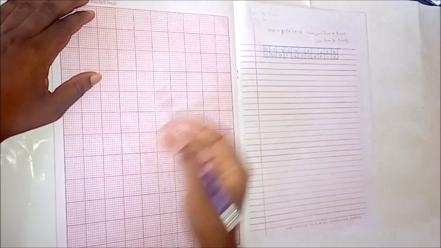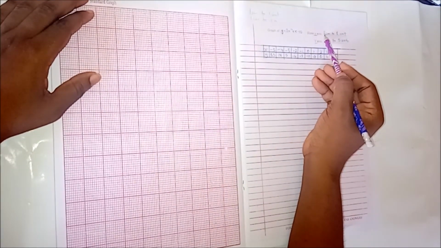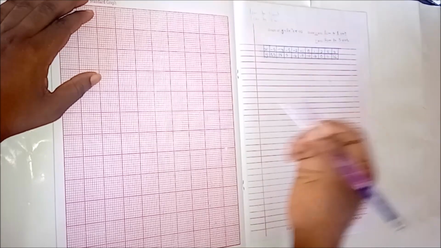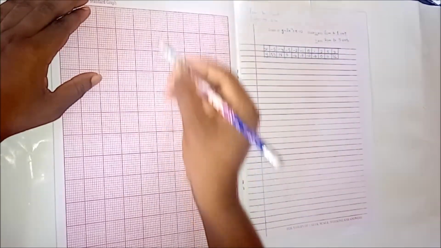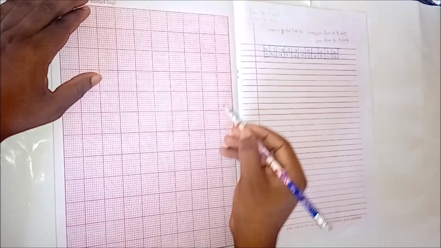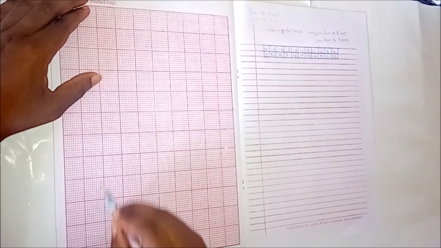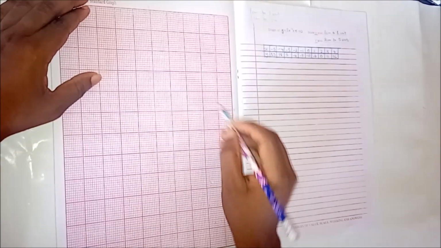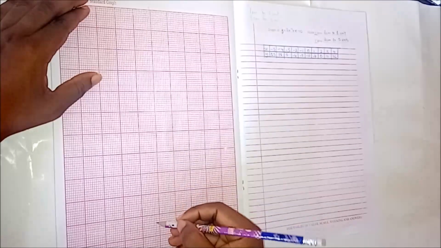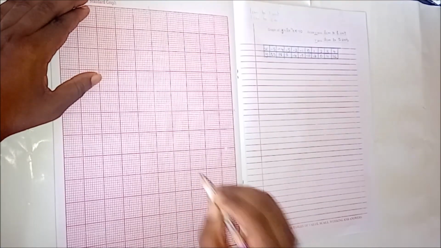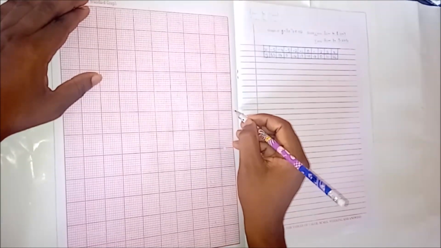So here our question says the first thing on the x-axis. And remember, where is your y and x-axis? Your y-axis is this way and your x-axis is this way. Your x-axis is always horizontal, while your y-axis is vertical. Make sure you know your y and your x-axis.